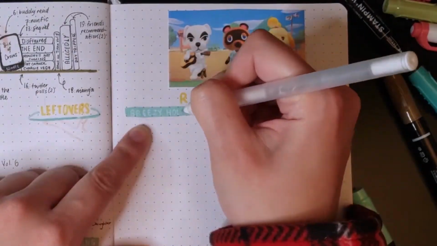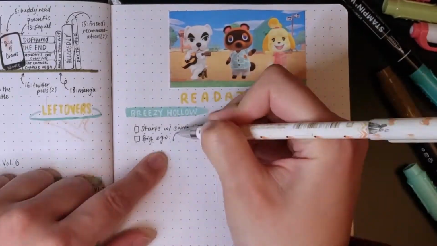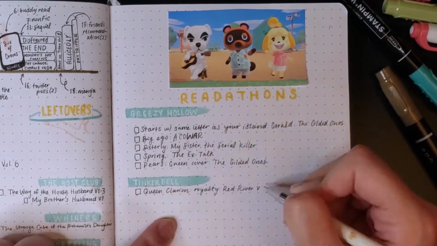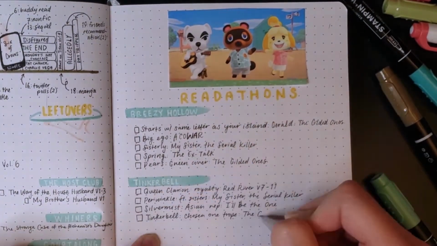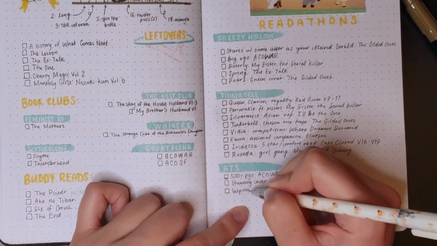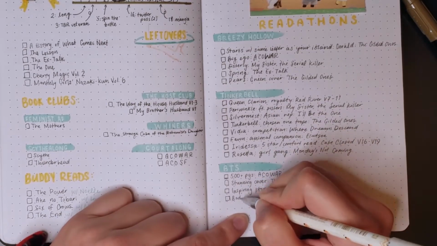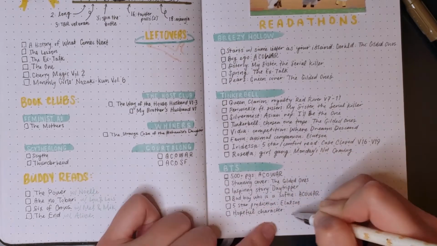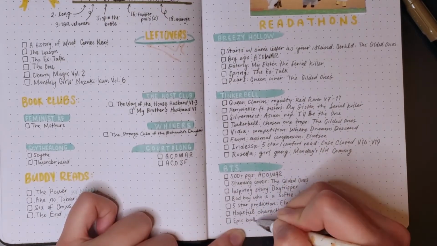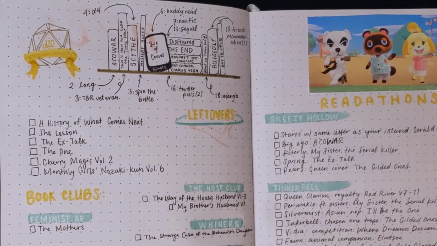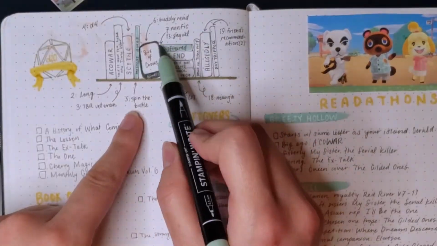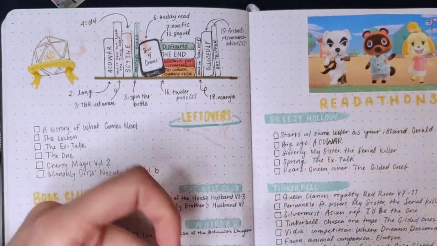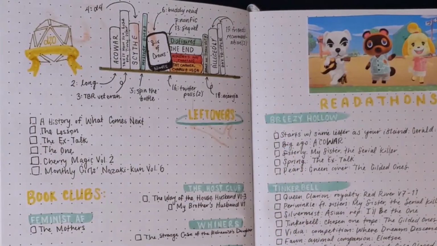There's the Breezy Hollow readathon, which is actually an Animal Crossing themed readathon. And the Tinkerbell readathon that I helped to host along with a bunch of other friends. And that one actually just wrapped up. The BTS readathon is actually still going on. That lasts until the end of the month. So I still have a couple more that I need to read from that section. But you'll see in a minute that I am going through and I am checking off the different things that I've read and coloring in the books on the shelves that I actually have completed at this point in the month.